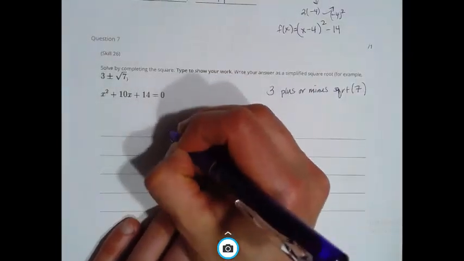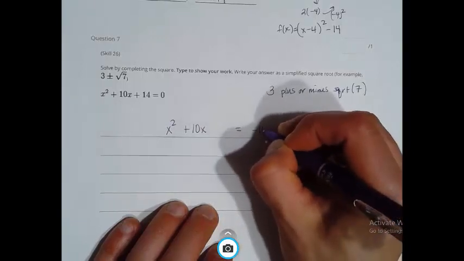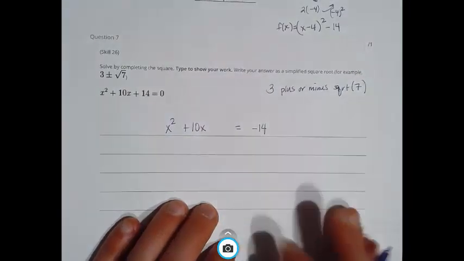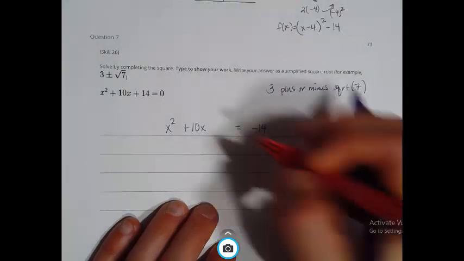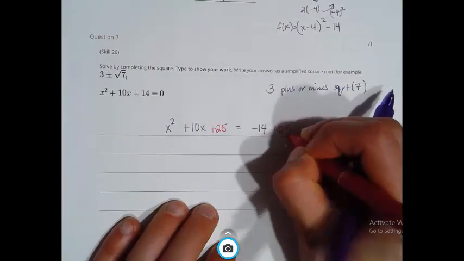So I've got x squared plus 10x. I'm going to move my 14 to this side, so it's a minus 14. Now I'm going to divide this by 2 and square, so I get 25. If I add 25 to that side, I add 25 to that side.